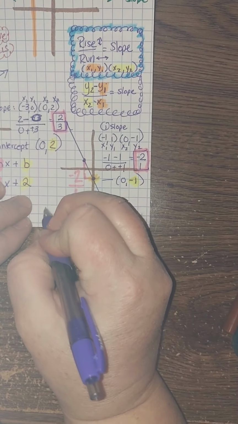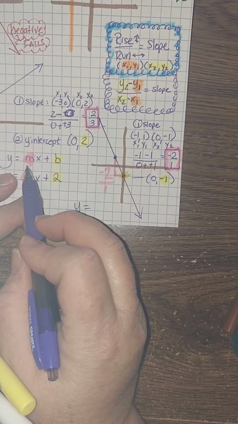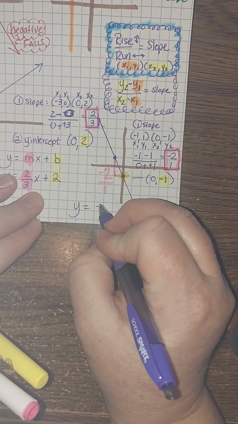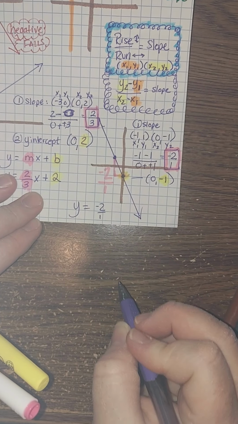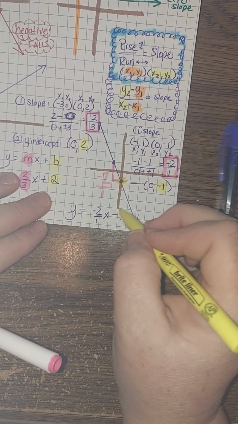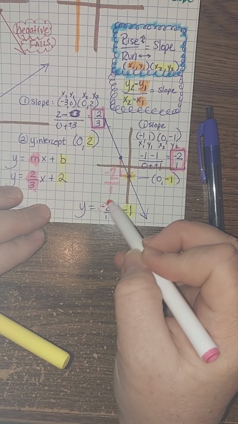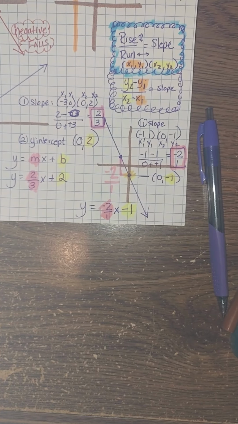All right, so all I got to do is plug this back in to my equation. I'm going to look over here, okay? Let's see, -2. If you'd like to put -2 over 1, you certainly can. -1. So here's my y-intercept, and here's my slope. Okay?